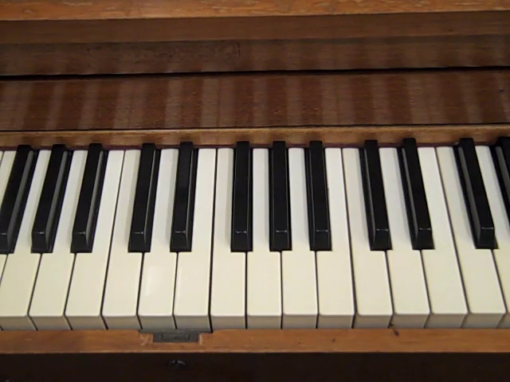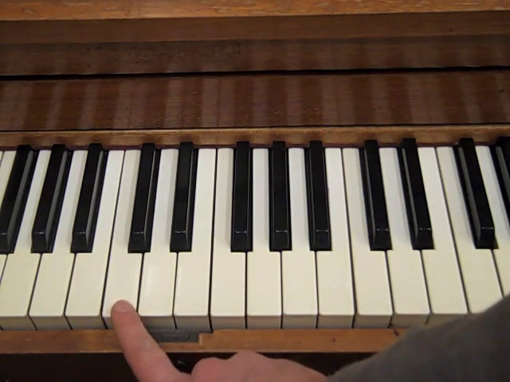So just like our major scale, there is a pattern to how we construct a minor scale. Let's again go starting with the key of C.